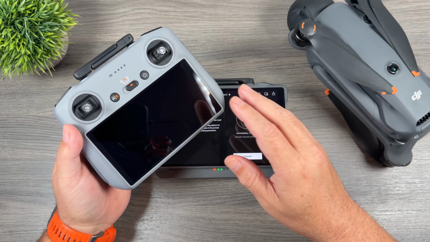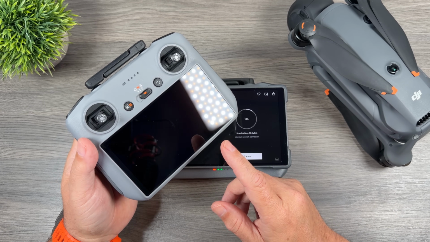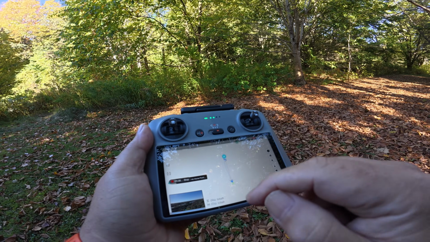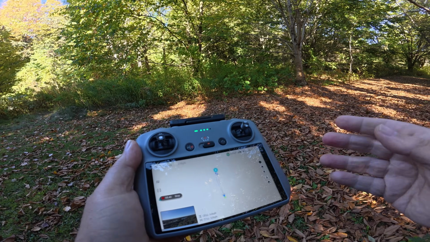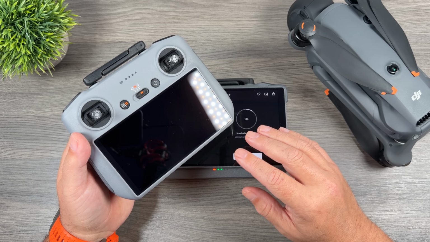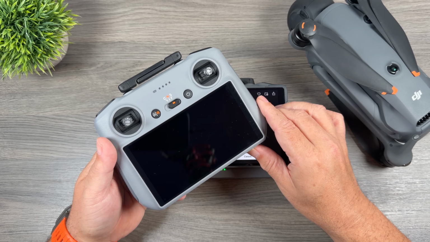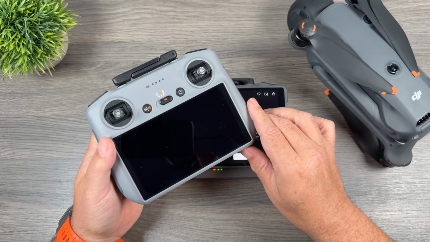Now yesterday I uploaded a video showing how to set a dynamic home point while using the RC2. I was demonstrating on the Mini 5 Pro, but it works exactly the same way with the Mavic 4 Pro. So if you're wondering what the dynamic home point is and how it works, definitely go and watch that video. I'll include a link to it down in the description of this video.